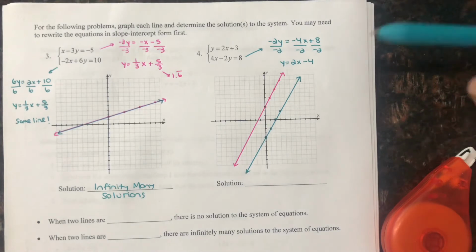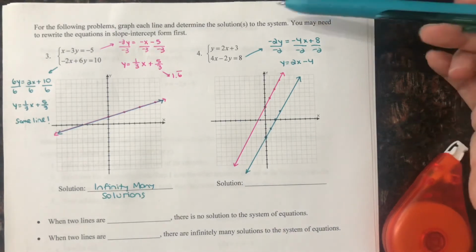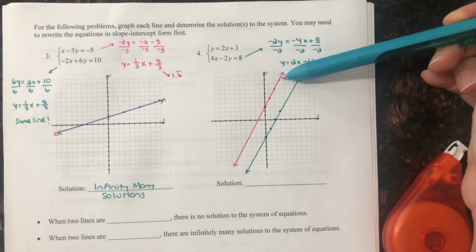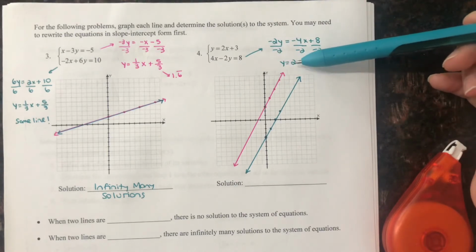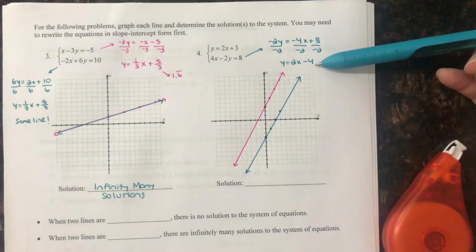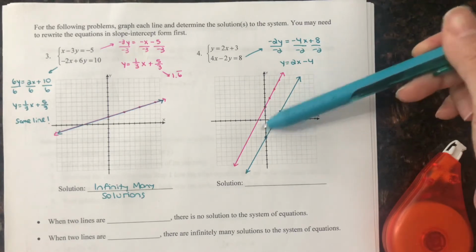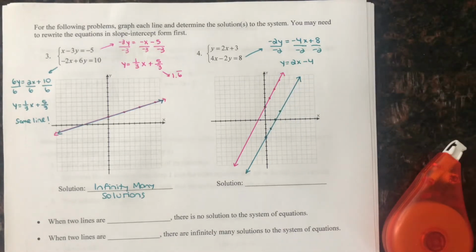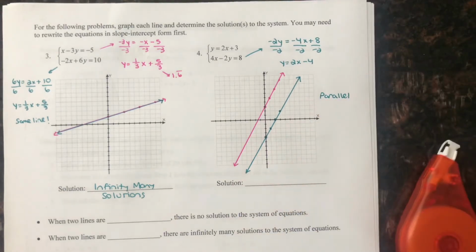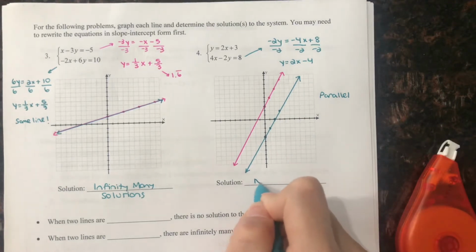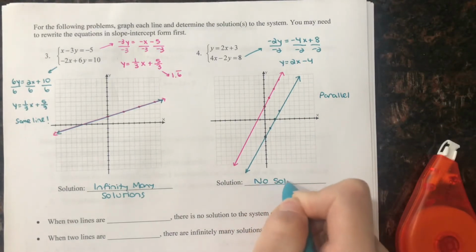Okay, now what happened in the second equation, first one's in slope-intercept form, pretty straightforward. The second one, notice that it has the same slope, but a different y-intercept. So I graph these lines and you'll notice that they are parallel. And so parallel lines never intersect, meaning we have no solution.